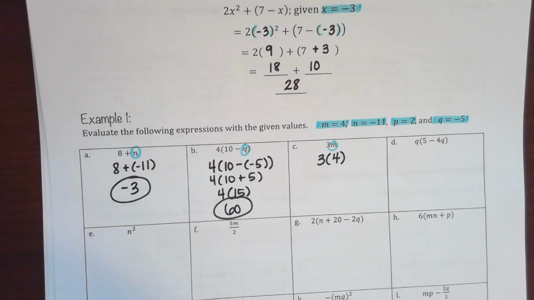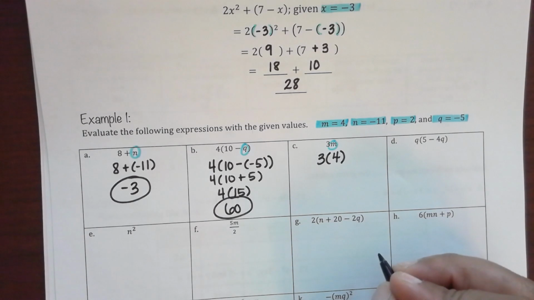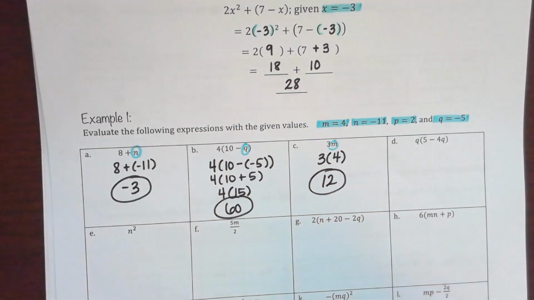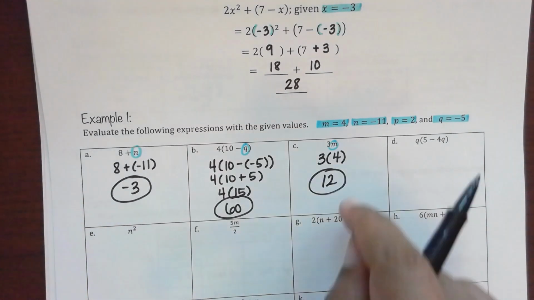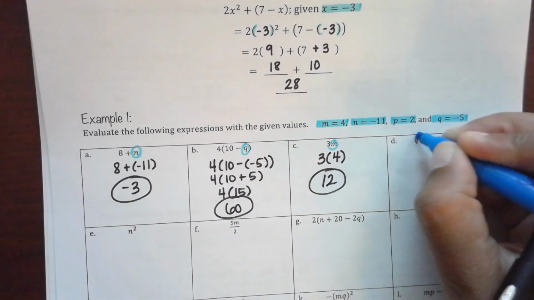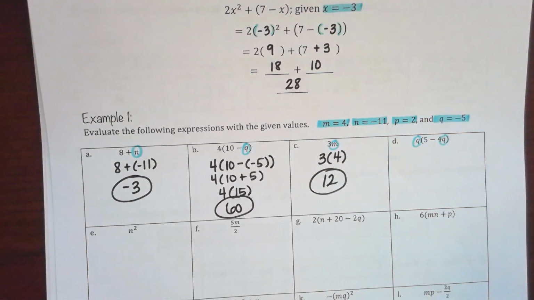Ian, what'd you get? Everybody else get 12? Great job. Looking at D, any questions on C? Okay, I have Q times 5 minus 4Q. What variable am I using? Q. So how would I rewrite this?